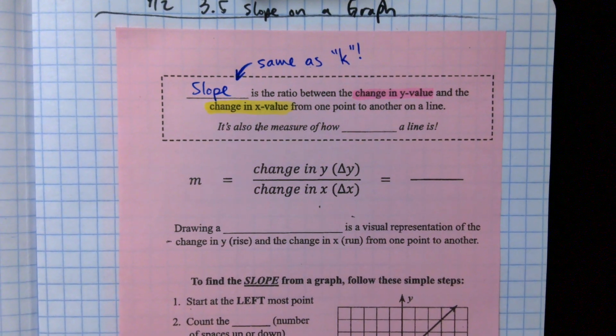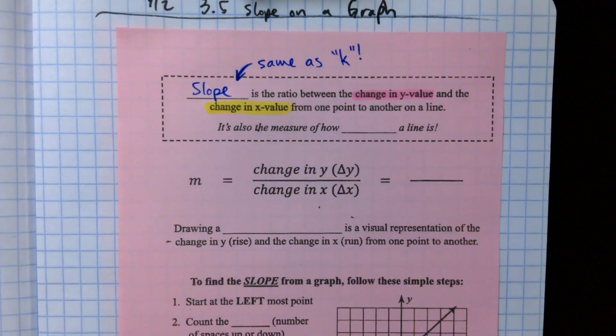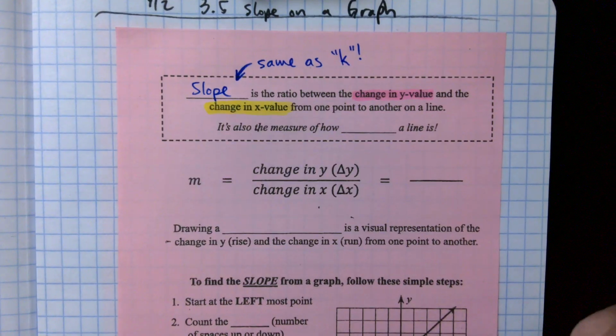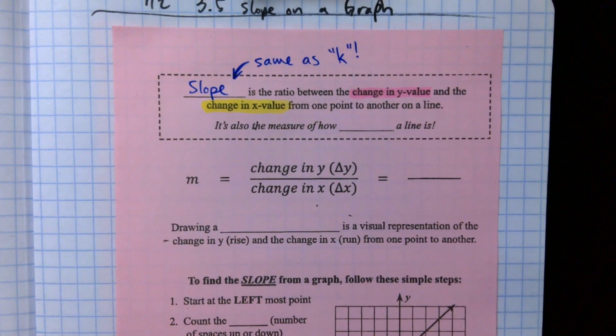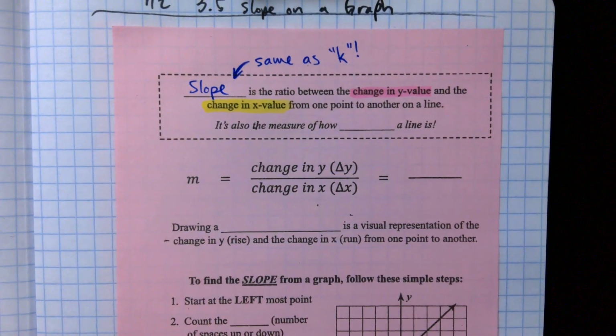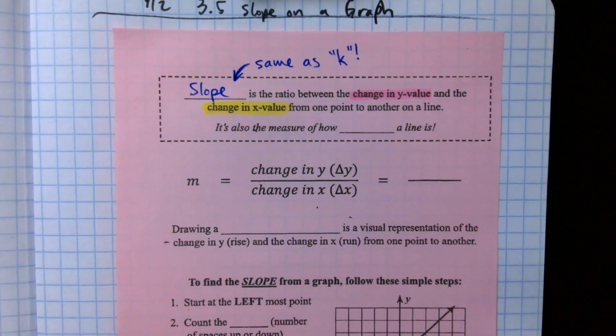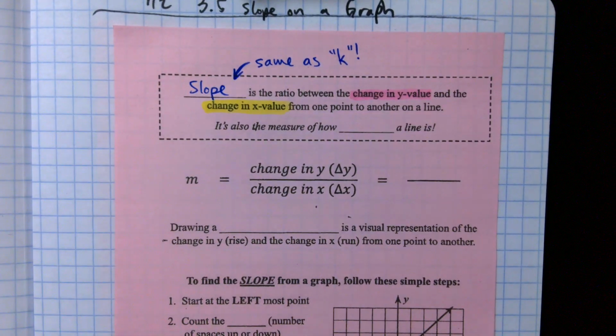Now, slope is essentially the same thing as k. So, last week, we spent the whole week learning about k. We'll put the y over the x, like the phrase, why aren't you over your x? We put those numbers in a fraction, we simplify it, and that's how we would find k. We're going to find slope the exact same way. It's going to be a little bit different, but the core idea is the same.